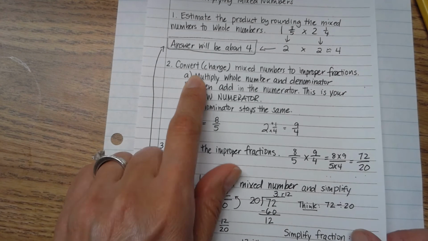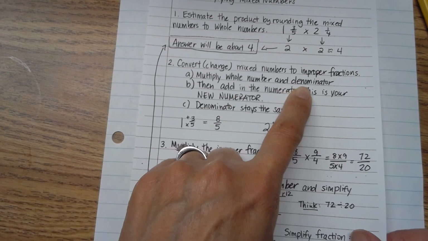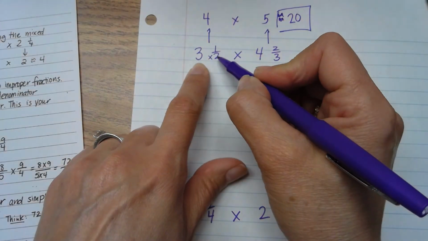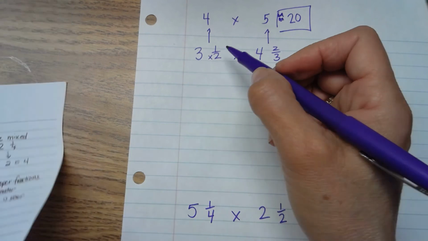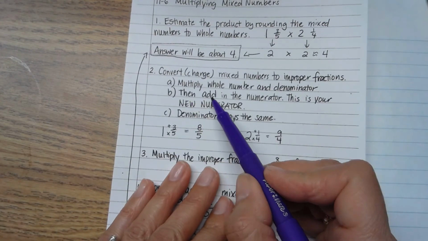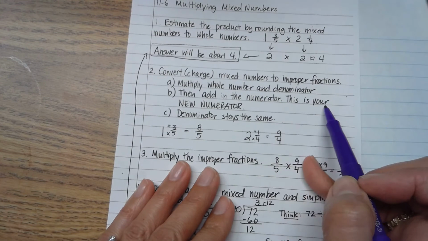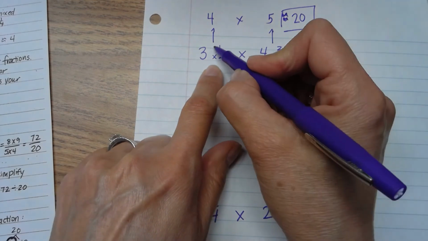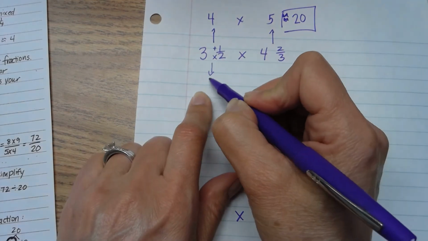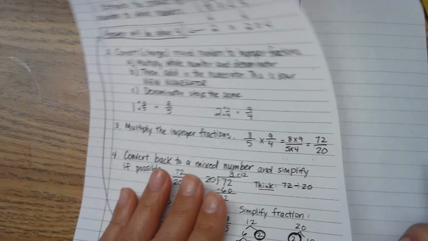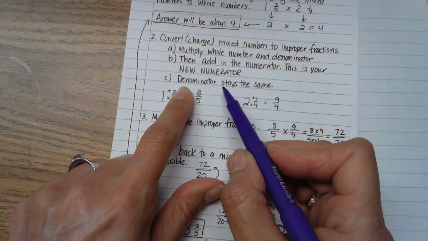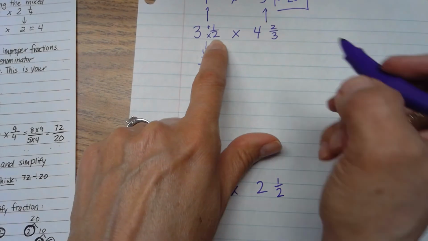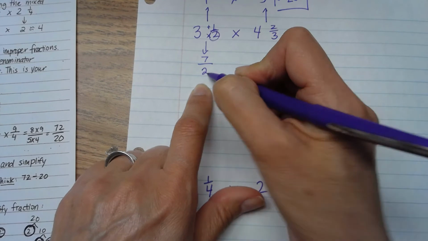So first step, converting my mixed number to a fraction. Here are your steps. Multiply the whole number with your denominator. So 3 times 2 is 6. Next step, then add in the numerator. This is your new numerator. Okay, 3 times 2 is 6, plus 1 more is 7. So this becomes 7. That's my new numerator. I go back to my notes. What's the next thing? The denominator stays the same. Great. My denominator is a 2. So this stays a 2.